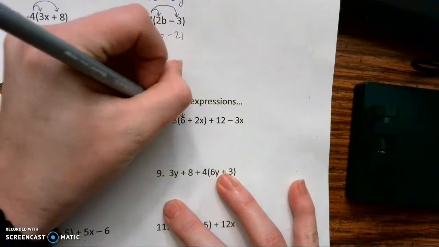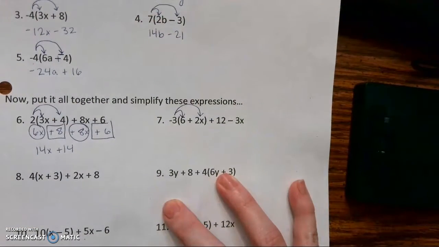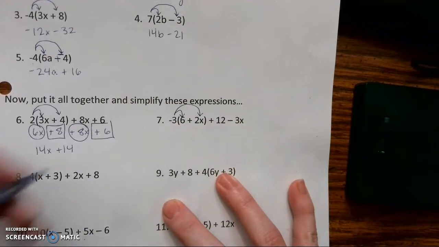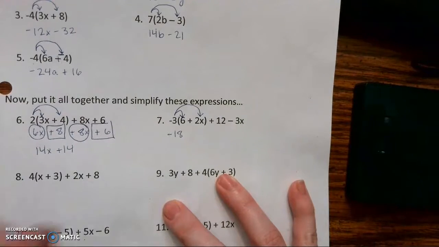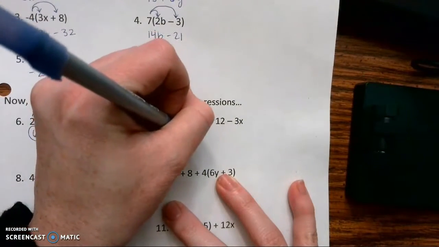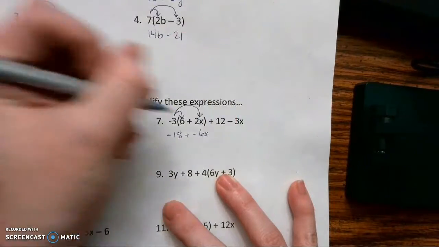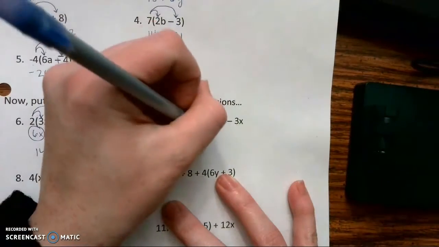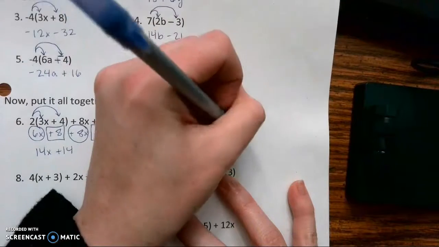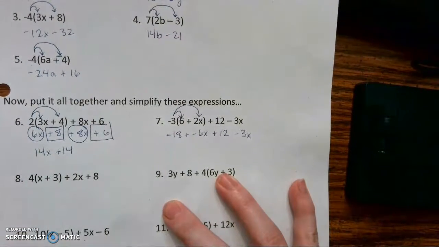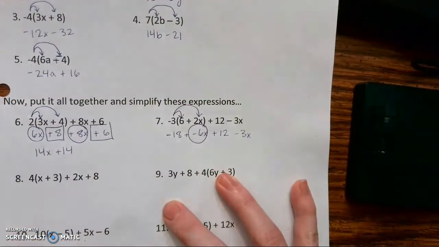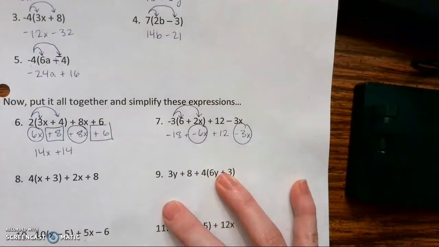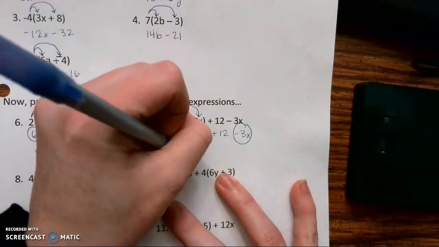All right, number 7, we're going to distribute a -3 to everything inside those parentheses. So -3 times 6 gives me -18. -3 times 2x gives me -6x. And then I bring down everything else that I have. So I have a positive 12 and a -3x. And I am going to go ahead and combine my like terms. So I like doing my x's first. So I have a -6x and a -3x. So that gives me negative 9x.